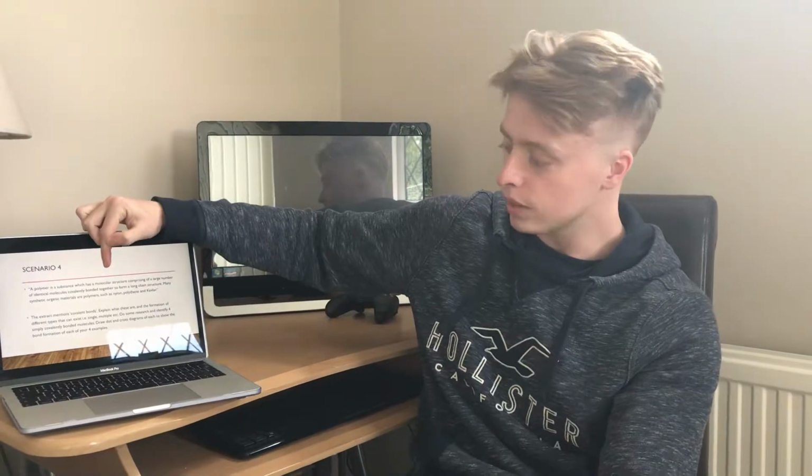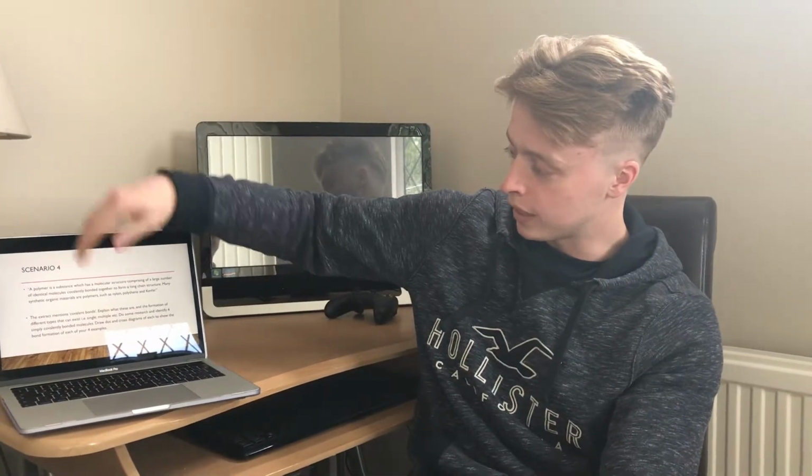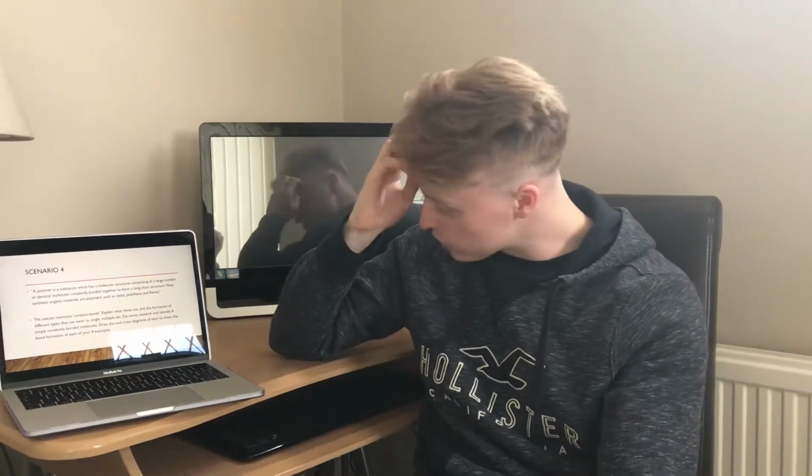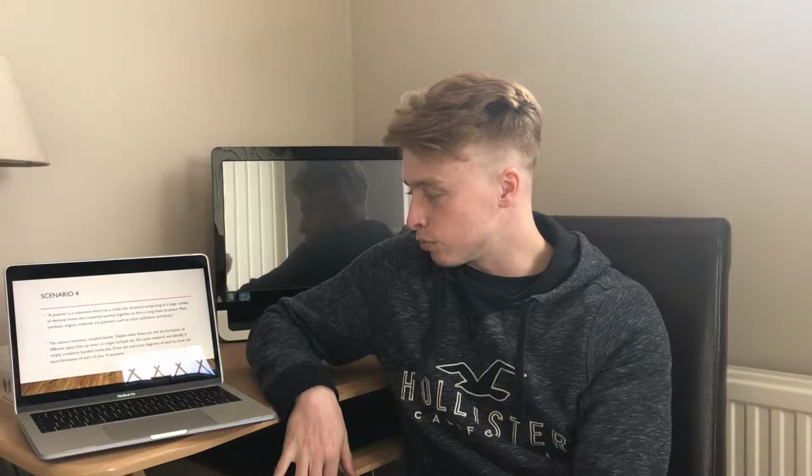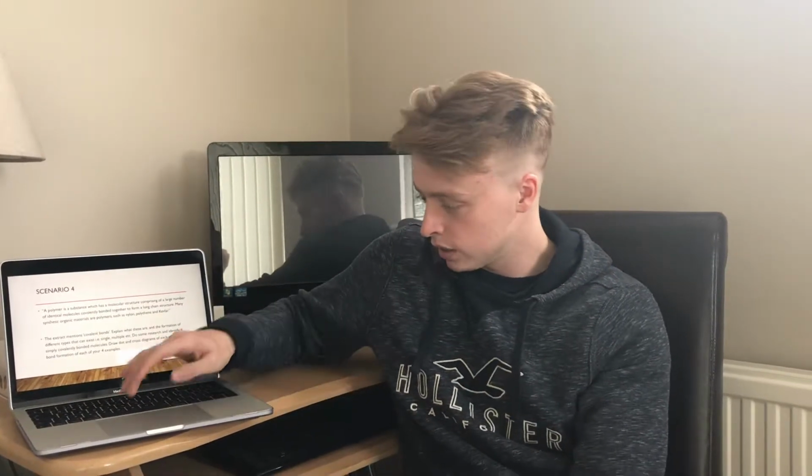Okay, so covalently bonded, we're going to get to that in a minute, but obviously the extra explanation is covalent bonding. So I need to explain what these are, the formation of different types that can exist, examples, single and multiple. I need to do some research and explain to you essentially 4 different examples of this. Okay, so first off, what is a covalent bond?